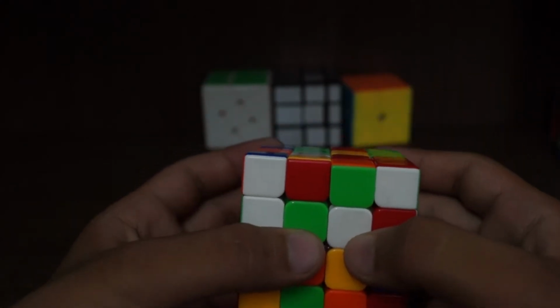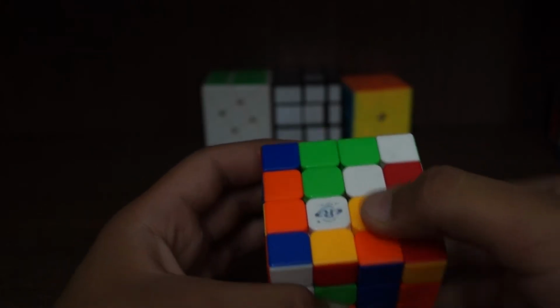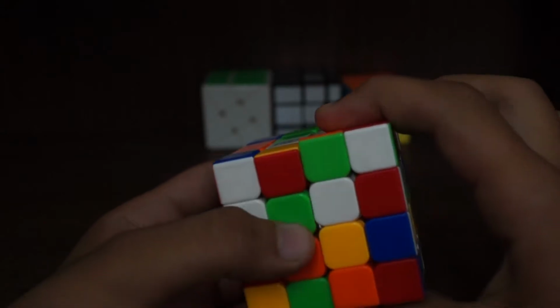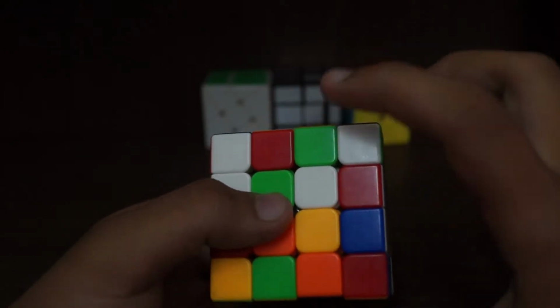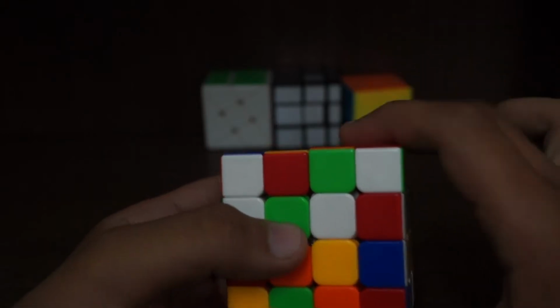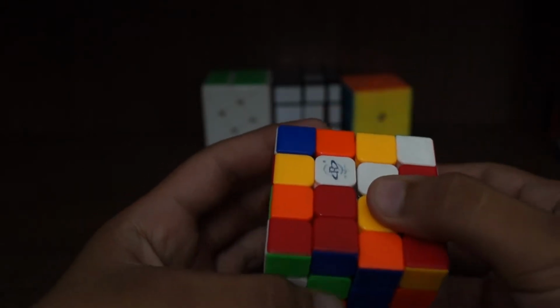Now you need to make any adjustment so that these two come in the rotatable area. Make the piece which you are rotating a rotatable area. So now one move and now it's in the rotatable area.